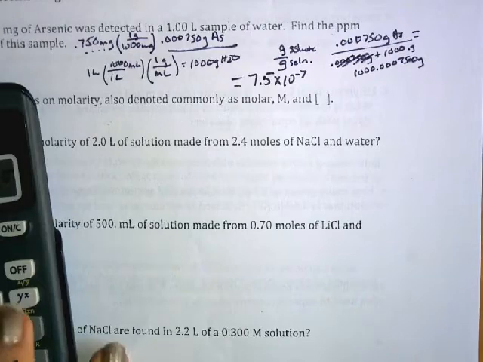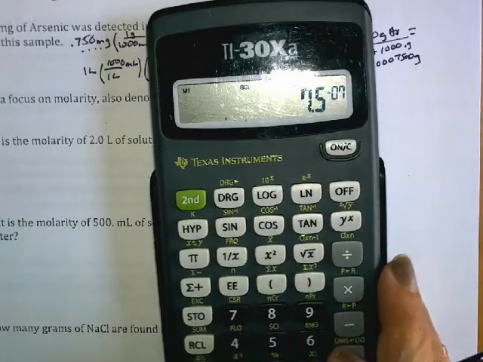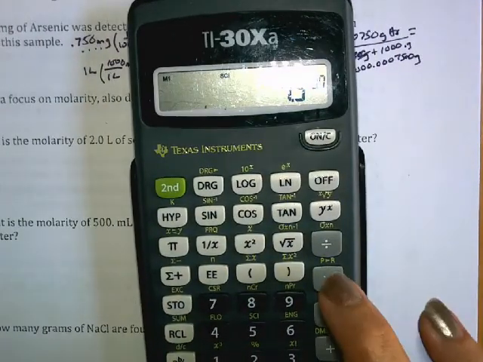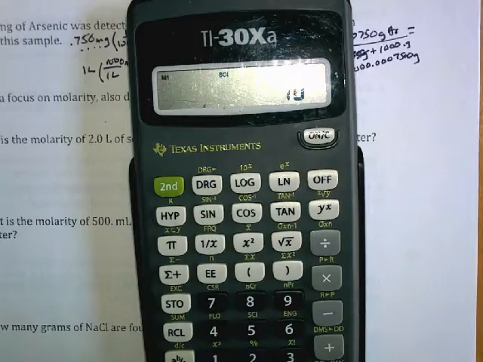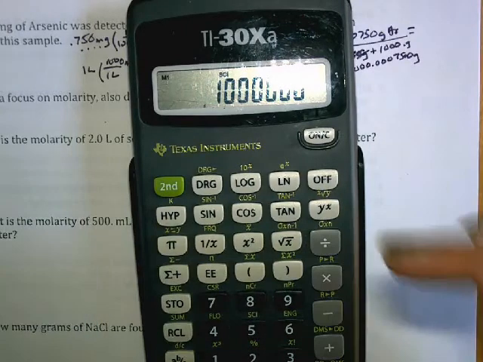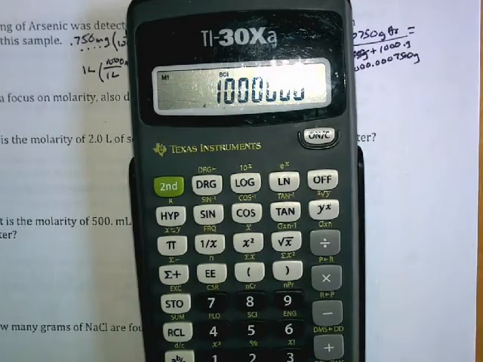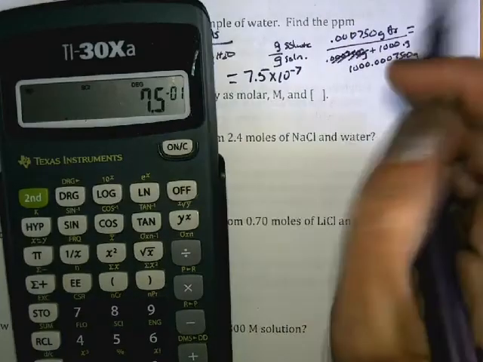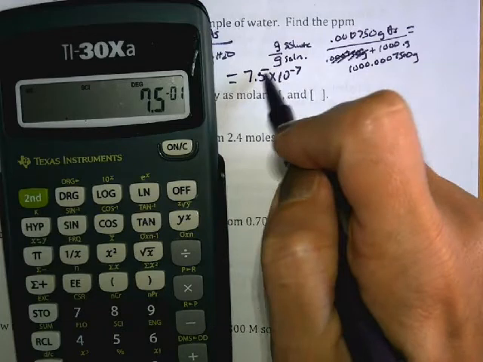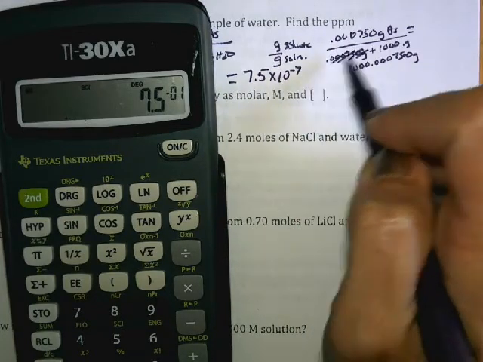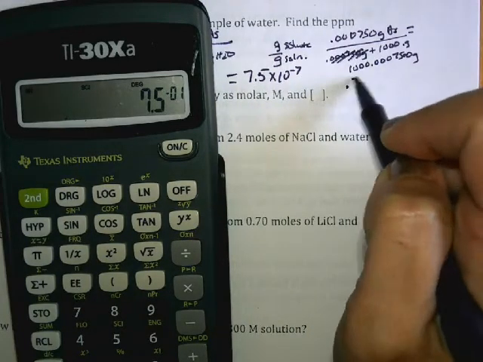Since we have to report this in parts per million, I'm going to multiply that by 1 million, or you could put 10 to the 6. It's the same thing. 1, 2, 3, 4, 5, 6. And we get 0.750 times 10 to the 1. You're going to have to learn that this is the same thing as 0.750.